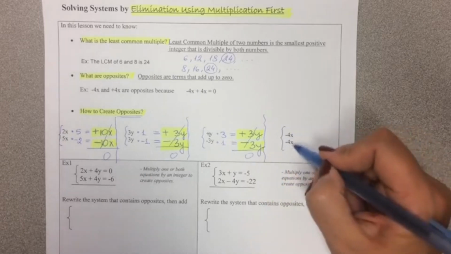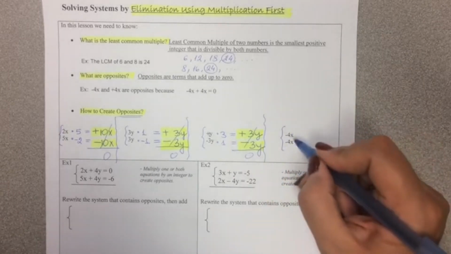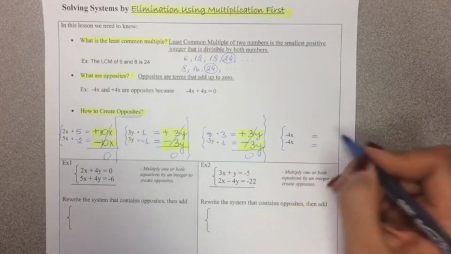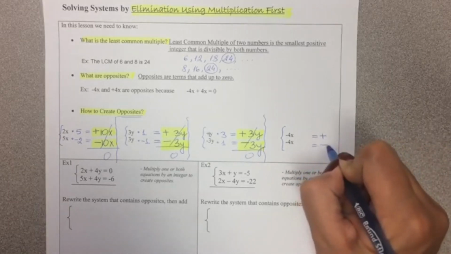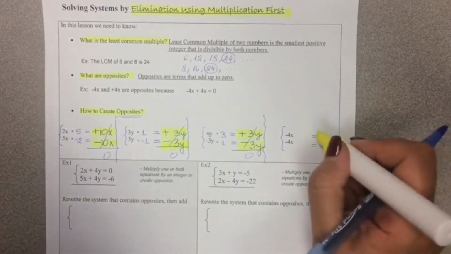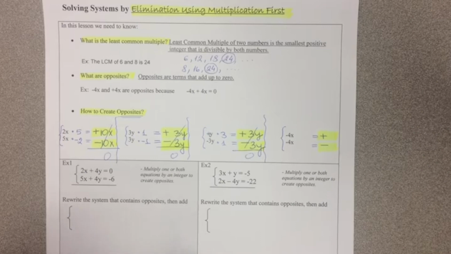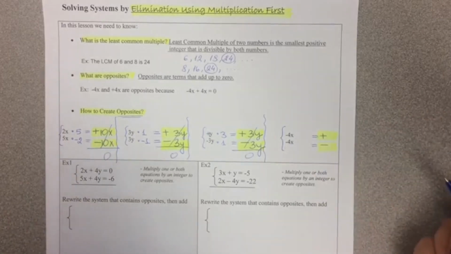And one more example. What if I have negative 4x and negative 4x? That adds up to negative 8x. I need to add up to 0, so I have to create one term positive and one term negative. So I need to have different signs, not same signs. Same signs, when you add the numbers, that would be negative 8.